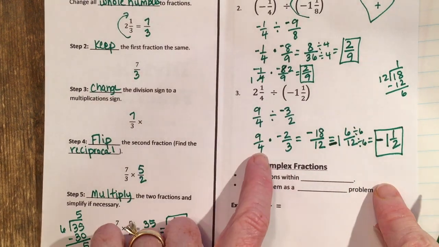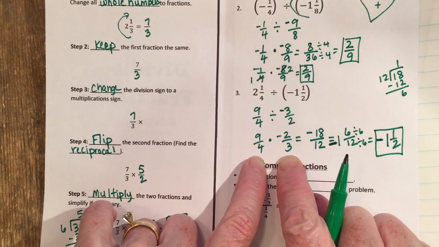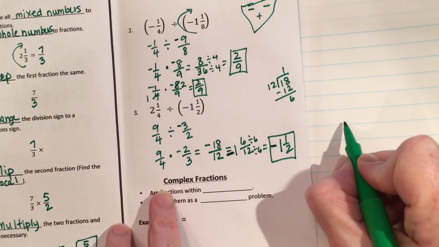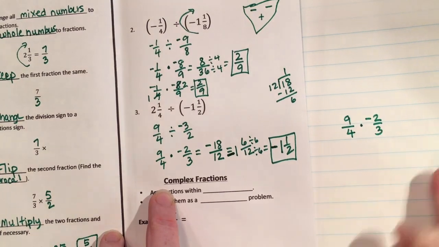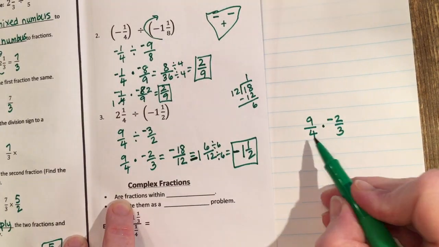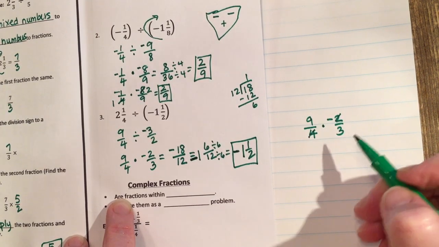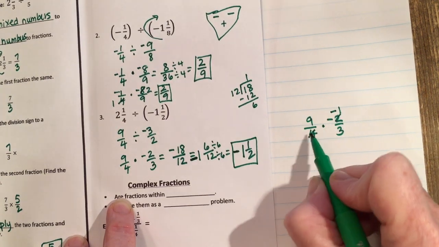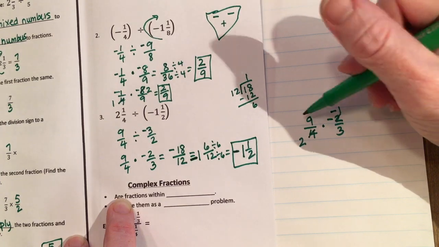Now again, I could have cross-reduced before I got to that step. If you do that, then back at this step here, I'm going to show you on another piece of paper. If you have 9/4 times negative 2/3, then right here I could have seen diagonally, oh, you know what? Both of these numbers are divisible by 2. 2 divided by 2, that's negative 1. I'm going to keep the negative. 4 divided by 2 is 2. I can also cross-reduce this way.